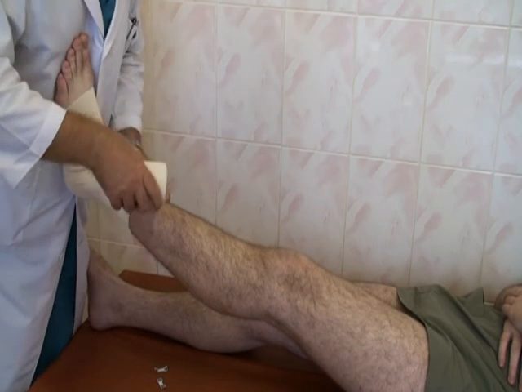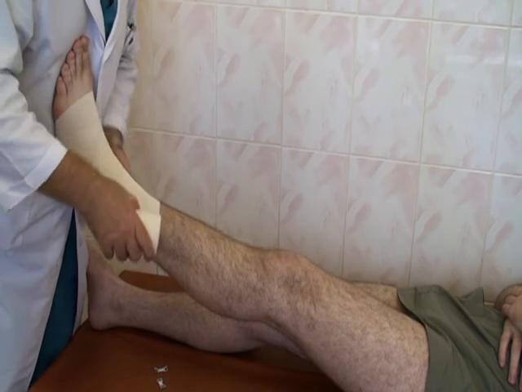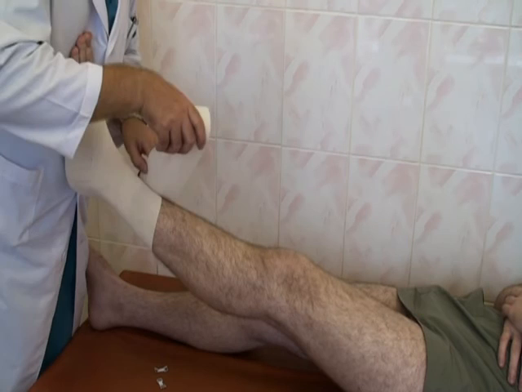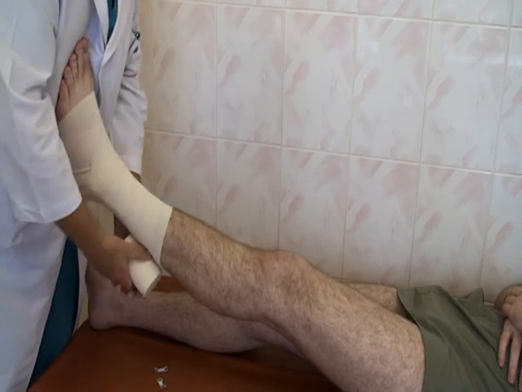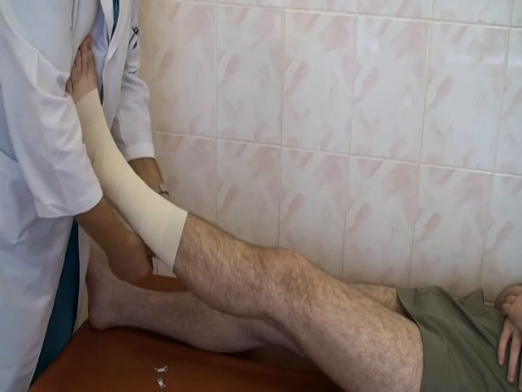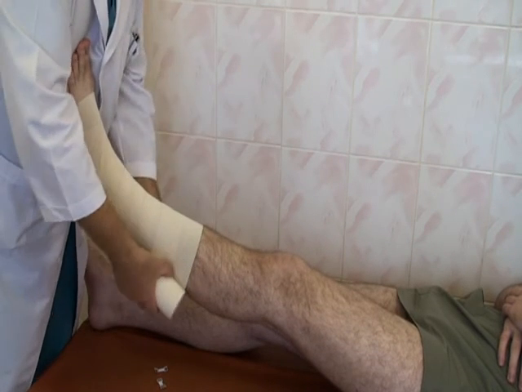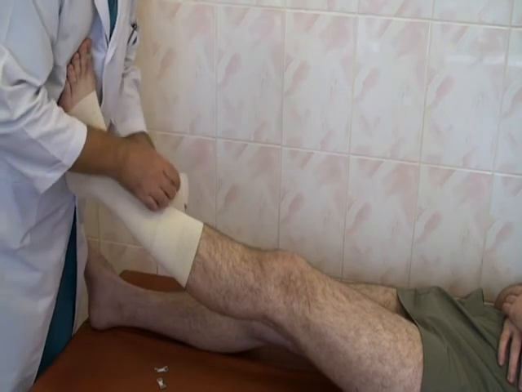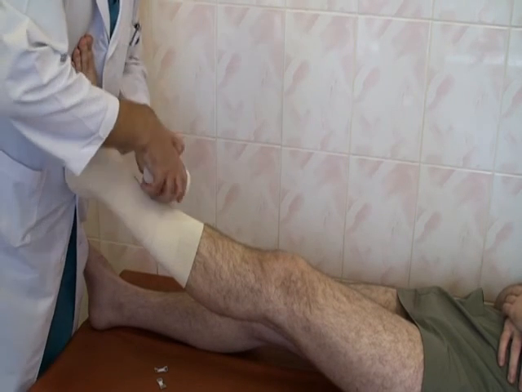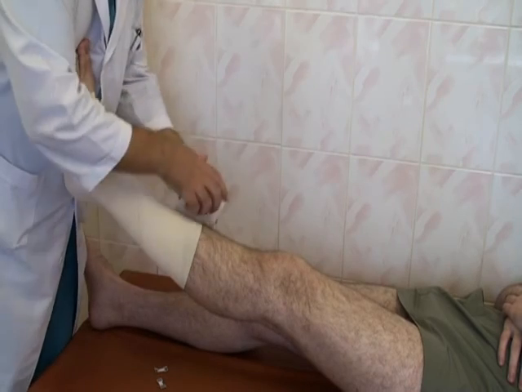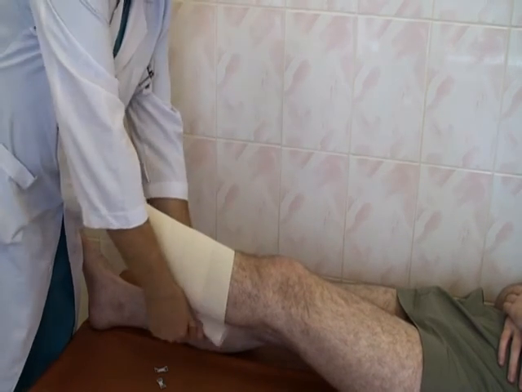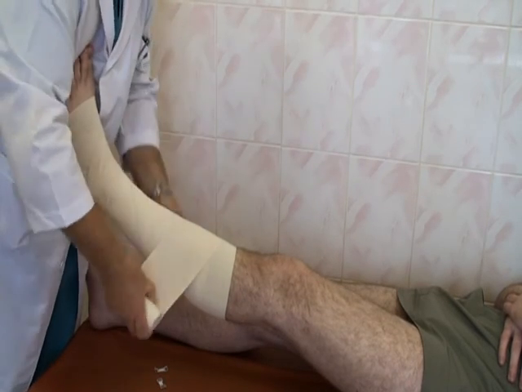The bandage is started with a circular fixating turn around the ankle joint area. Then the bandage is led back onto the foot where a circular turn is applied on the projection of the metatarsophalangeal joint of the finger. Next, the foot is bandaged with circular turns and the heel area is covered in the shape of a small hammock. The bandage is continued with spiral turns around the leg.